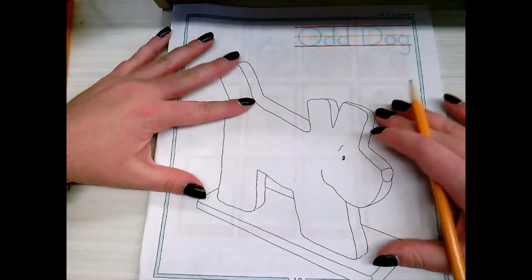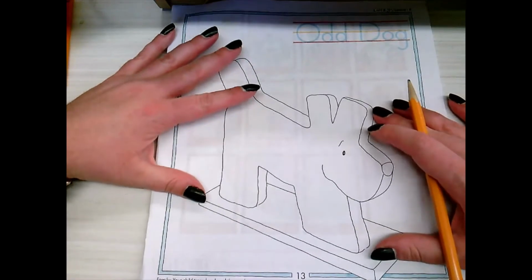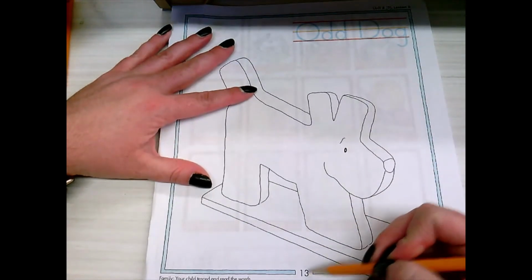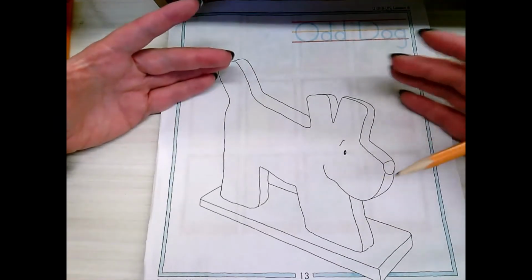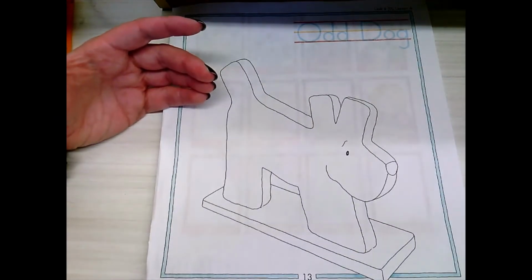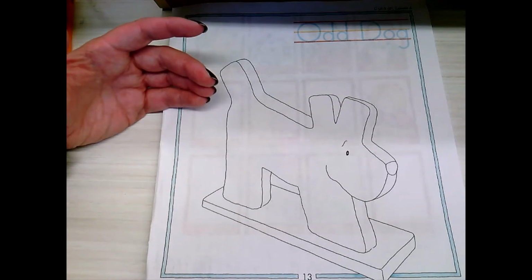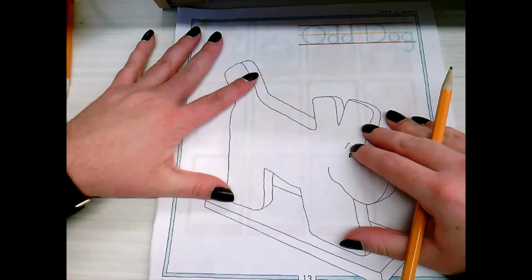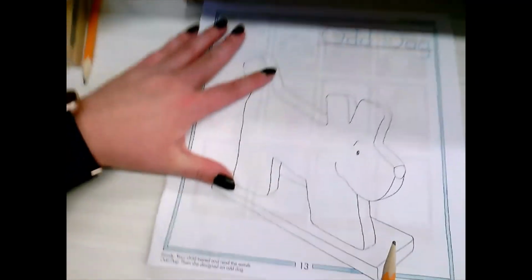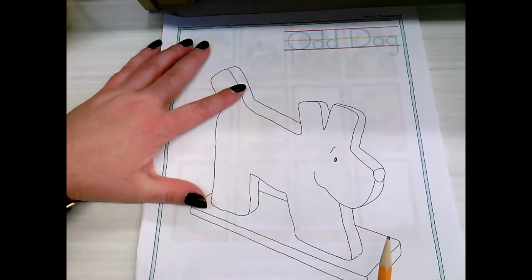On this page, it's actually page 13, we see a dog, and it's the dog that Doc decorated, and it looks very odd. So she calls it an odd dog. But this dog doesn't look like the one she decorated. In fact, it looks pretty much like a normal dog, don't you think?